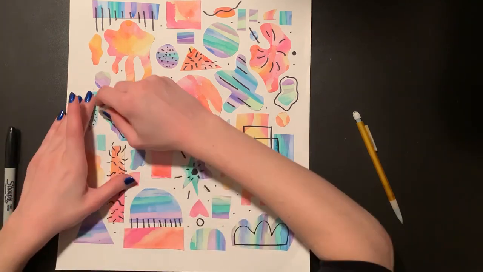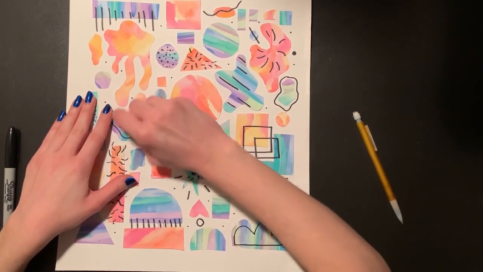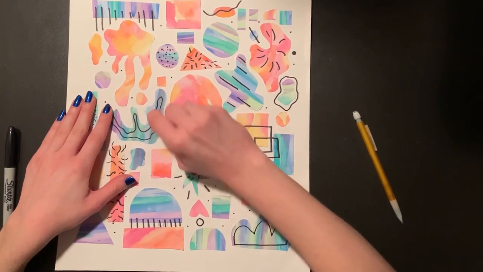Now that I finished tracing with my Sharpie, I can go in carefully and erase any of those little pencil marks that I can still see.